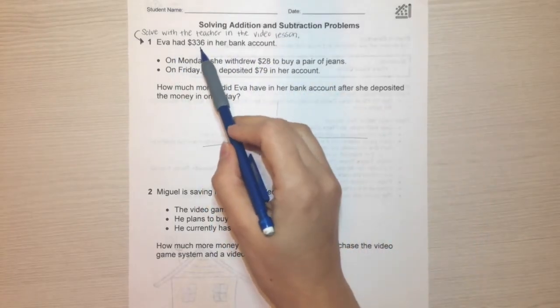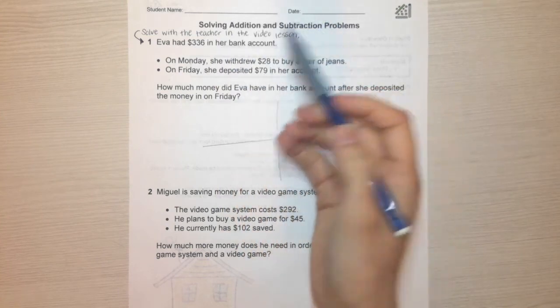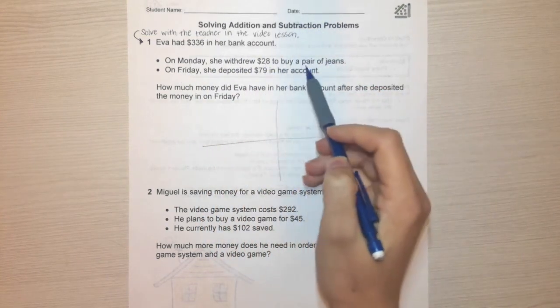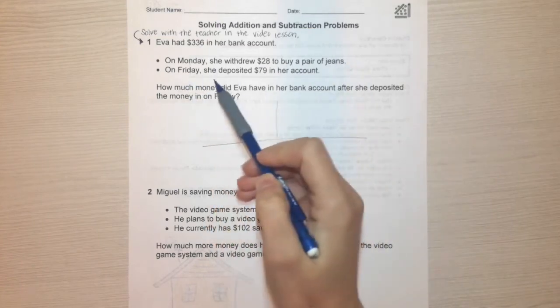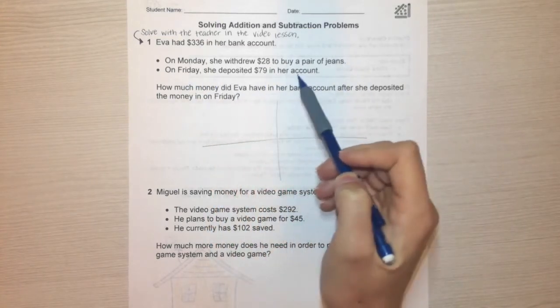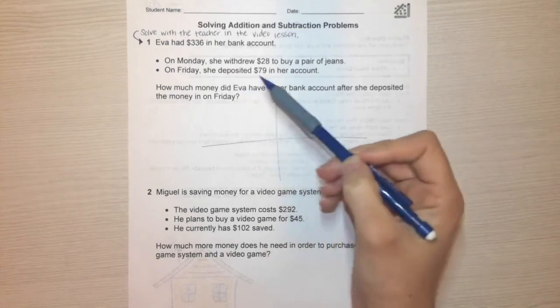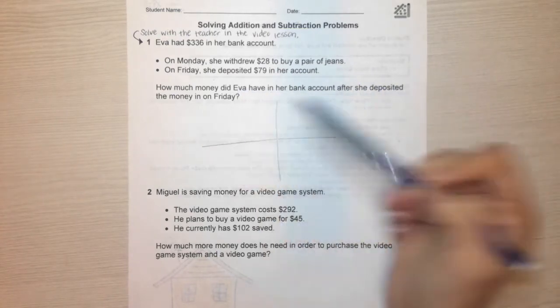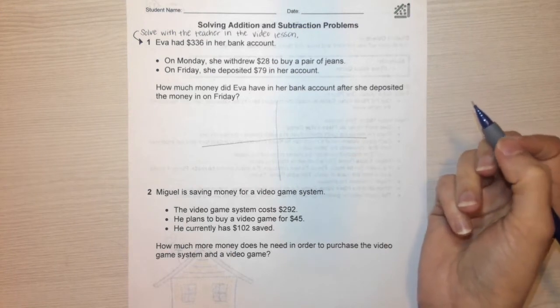Ava had $336 in her bank account. On Monday, she withdrew $28 to buy a pair of jeans. On Friday, she deposited $79 in her account. How much money did Ava have in her bank account after she deposited the money in on Friday?